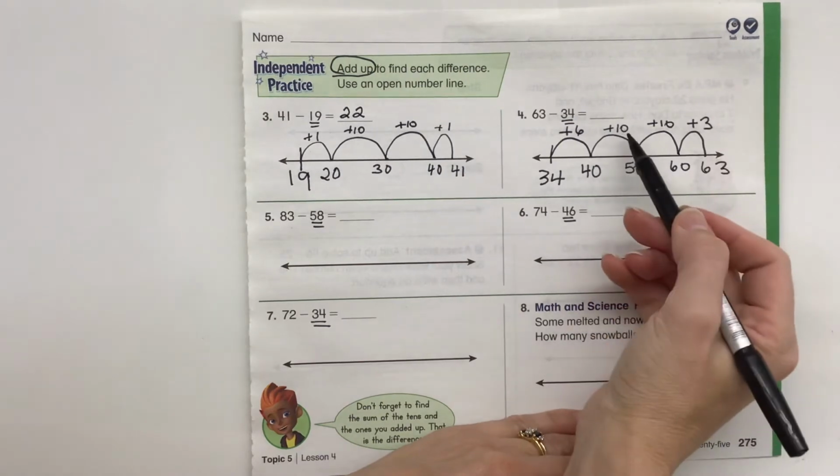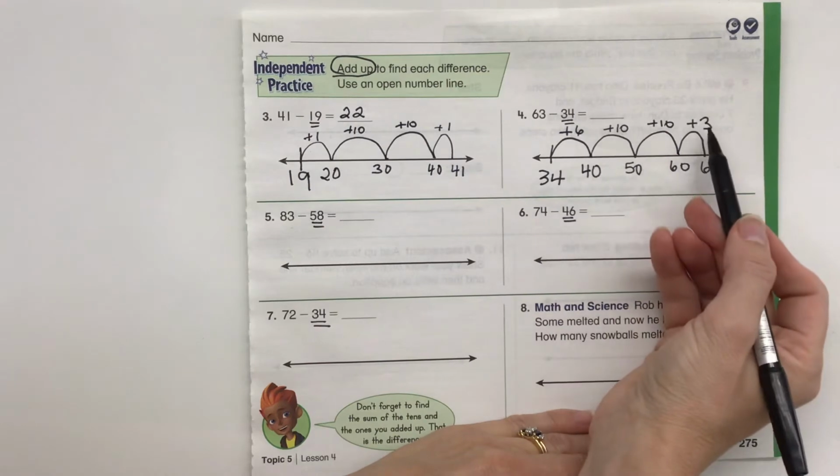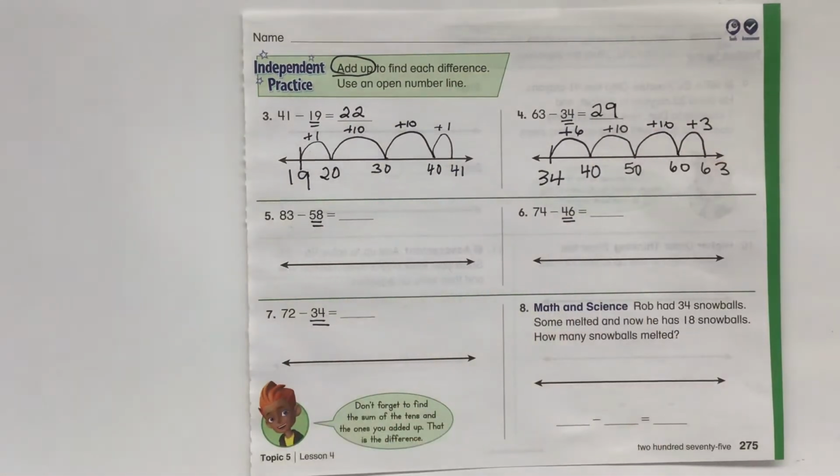So again, we're going to do our tens first. 10 plus 10 is 20, plus 6 is 26, plus 3 is 29. So we have a difference of 29.